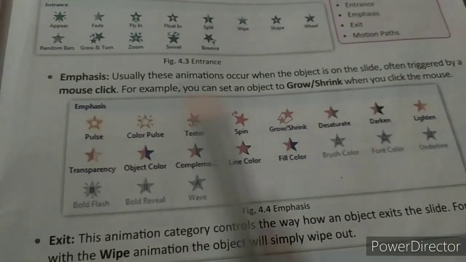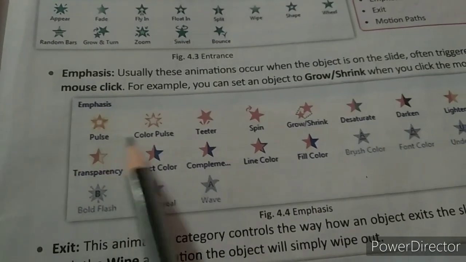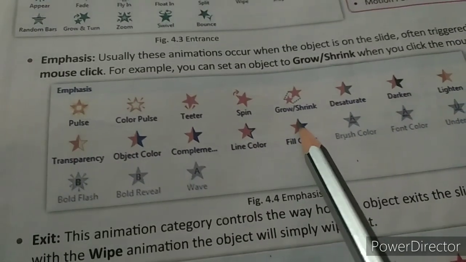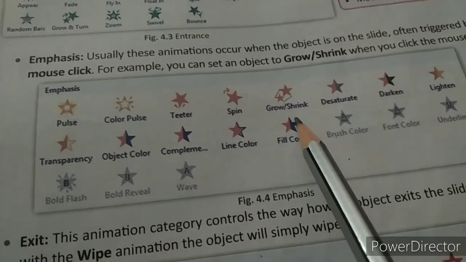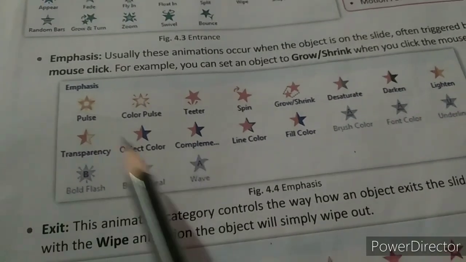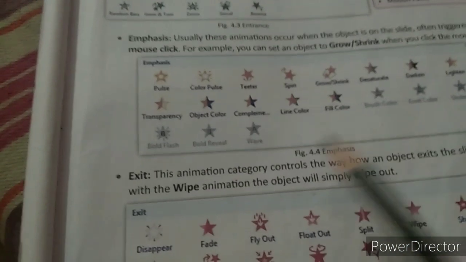So these are the many types of emphasis: pulse, color pulse, teeter, spin, glow, shrink, desaturation. There are many types of emphasis you can choose.